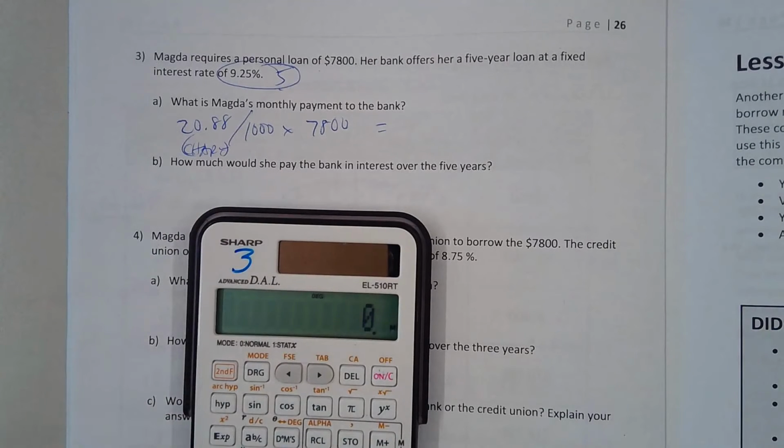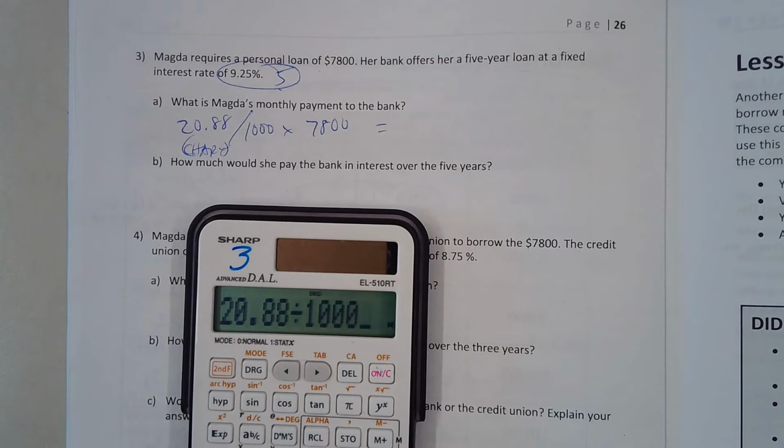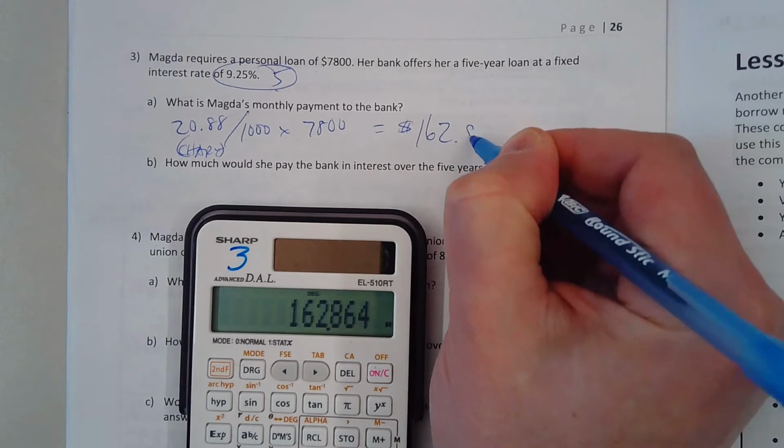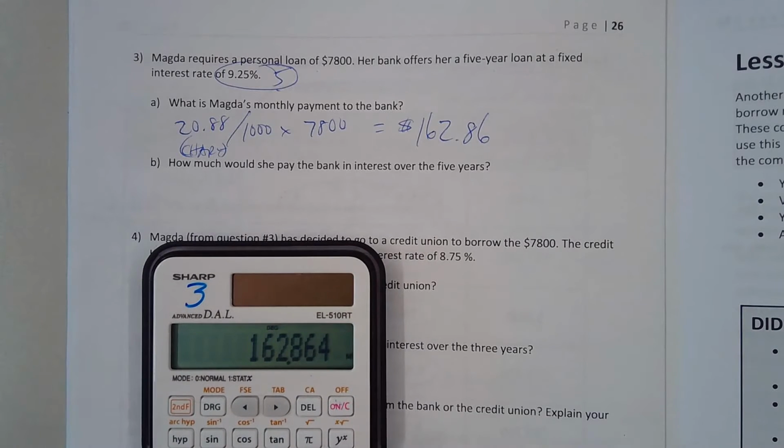All right, and then we'll punch that in. $162.86 monthly payment. Anybody else get that? Yeah? Okay.